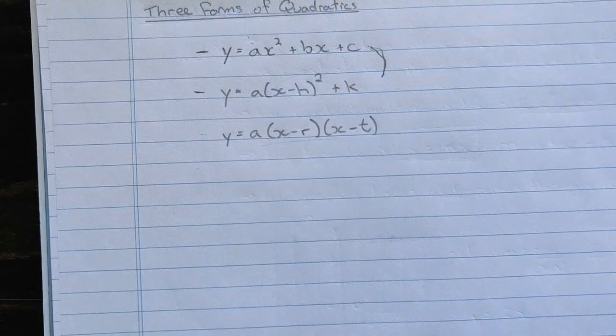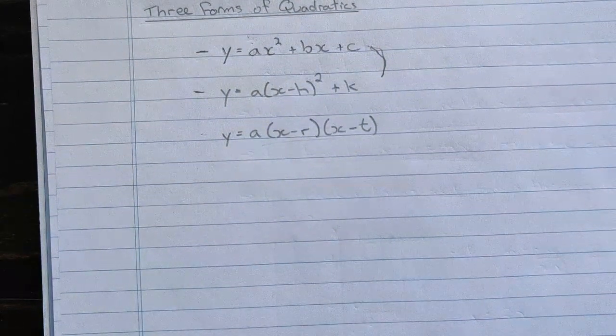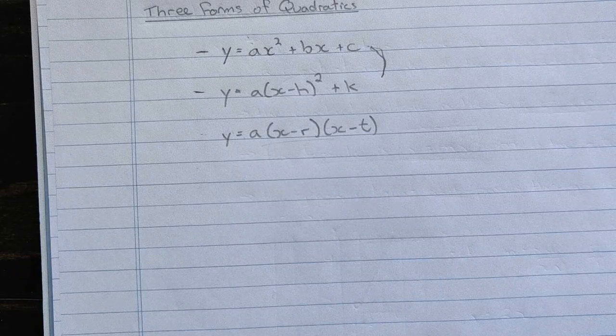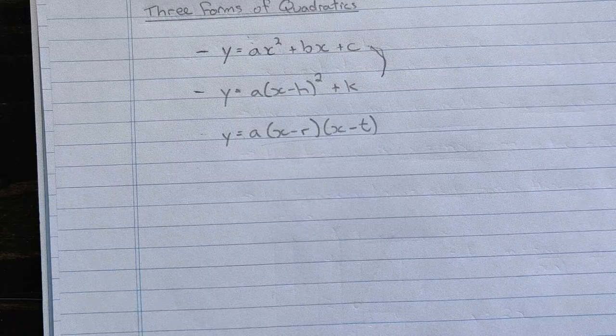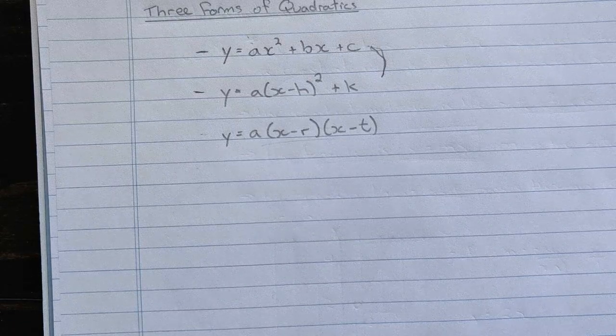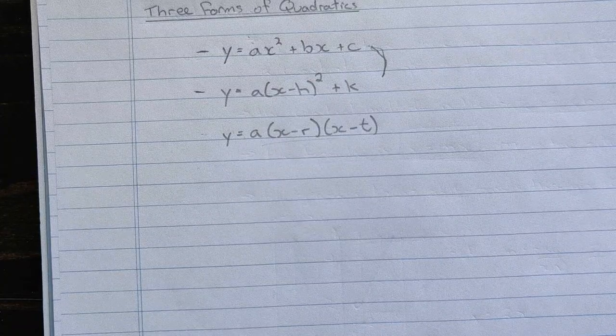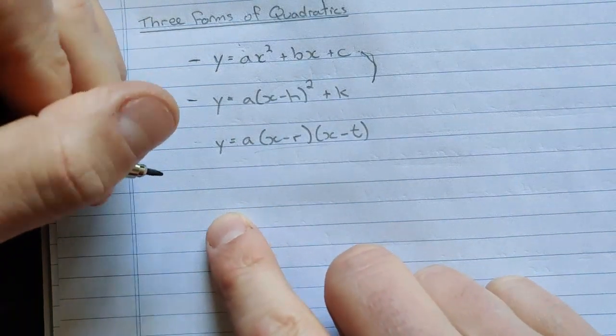So just a quick example of working with this. I'll pick a problem here. Let's try something like this, number 8D.